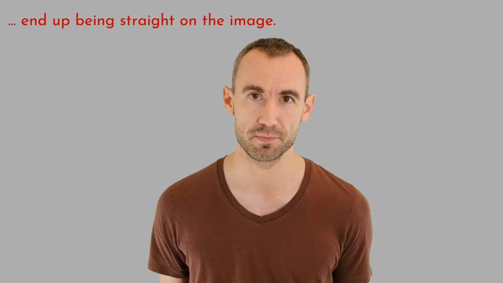So the idea behind this correction is that we take pictures of a scene that contains straight lines, and then we identify those lines on our pictures and we check if they are actually straight. And then we'll try to find out how we have to move the pixels on our image such that these lines actually end up being straight. So first, we need to take pictures of straight lines.